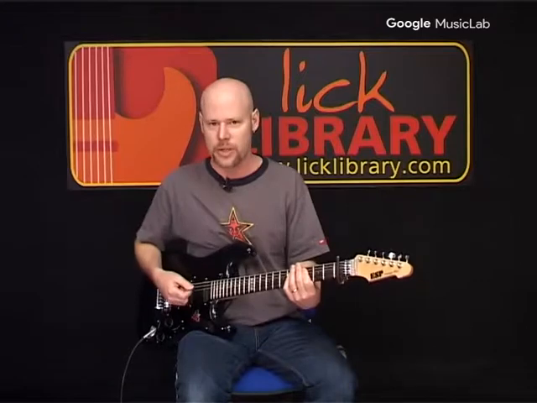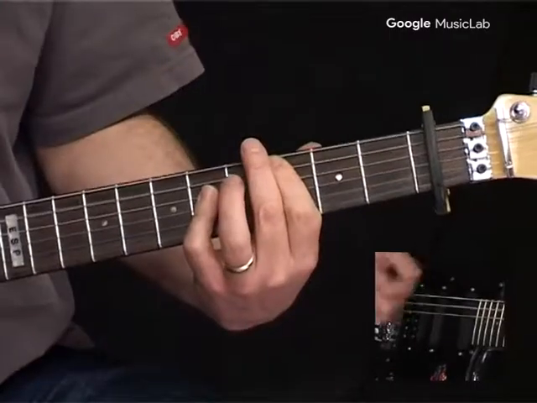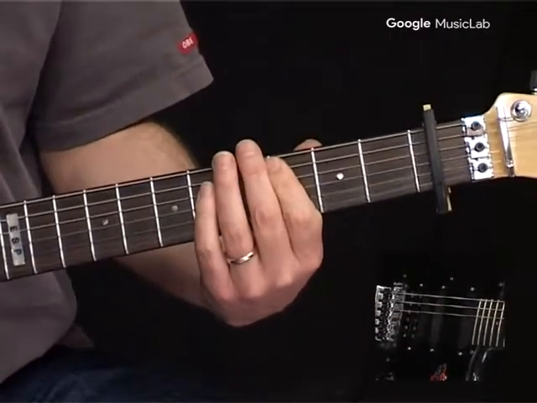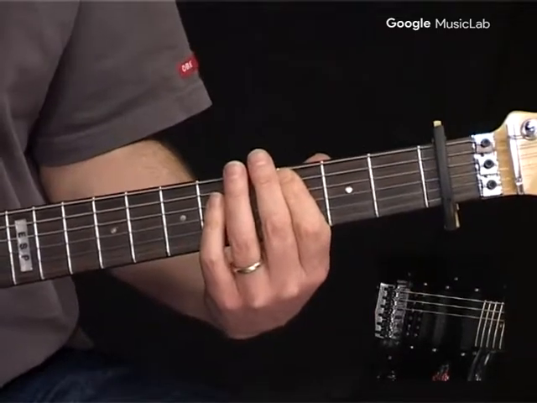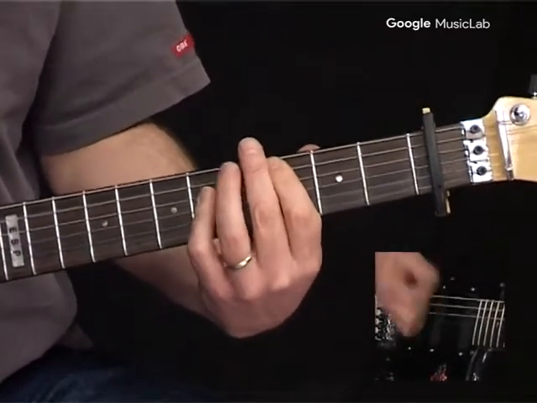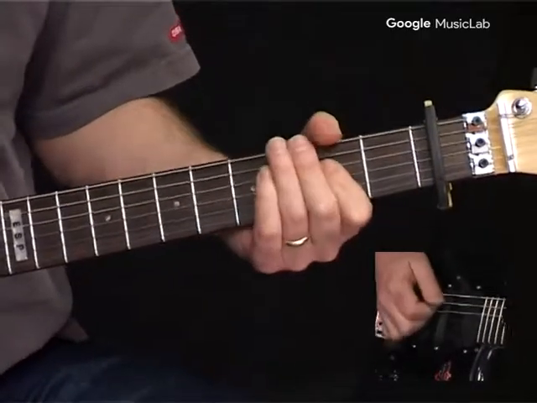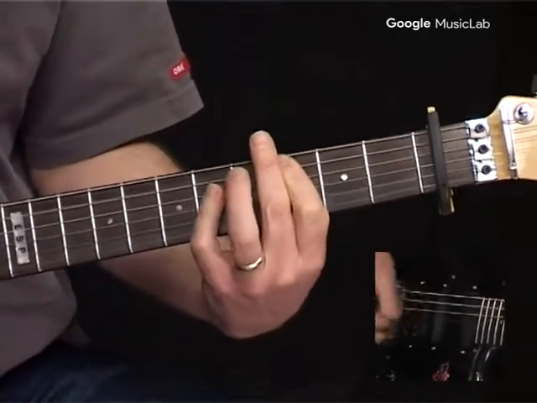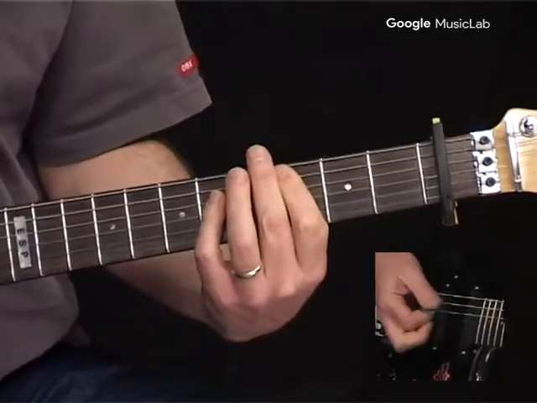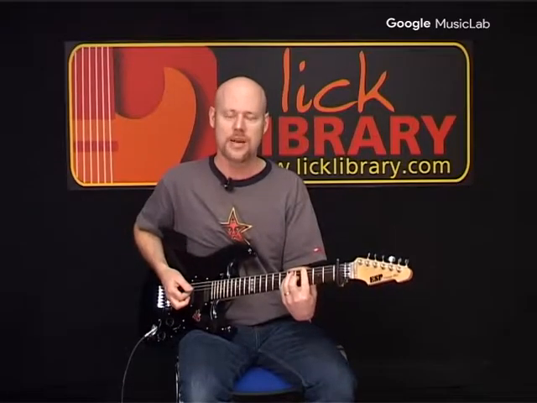Now the basic rhythm I'm going to play sounds like this. Down, down, down, down, up. Okay, so far we've done this. 1, 2, 3, and 4. Okay, now I'm going to go to an A flat.